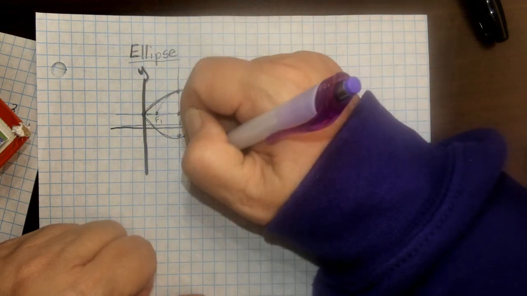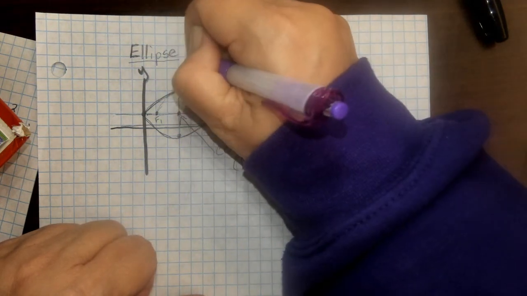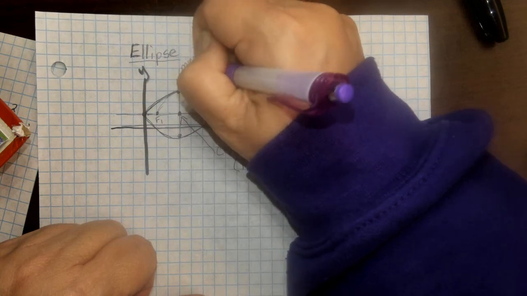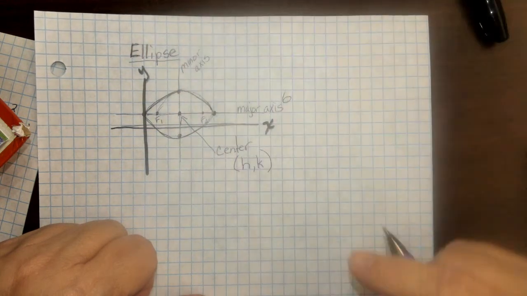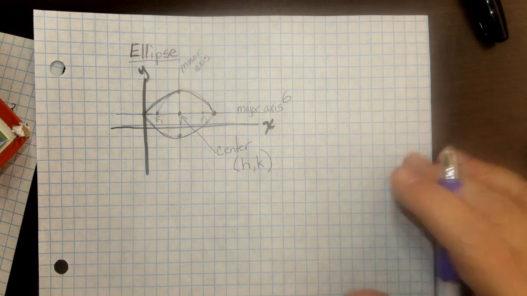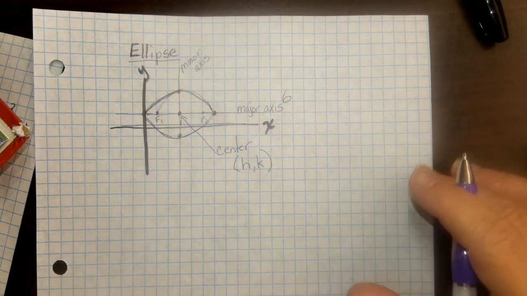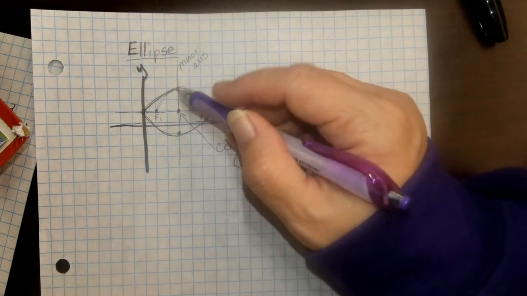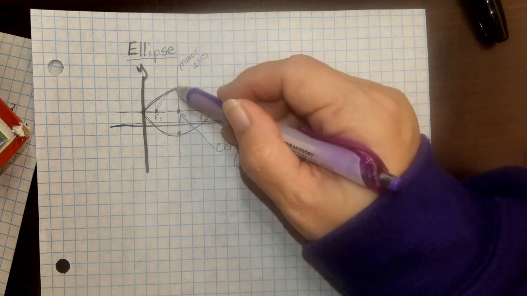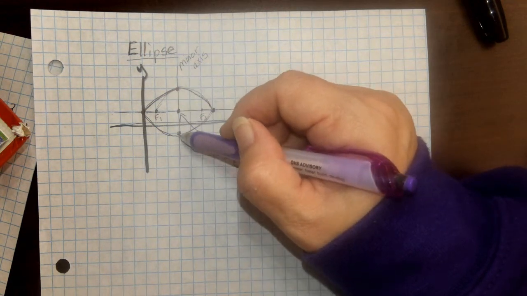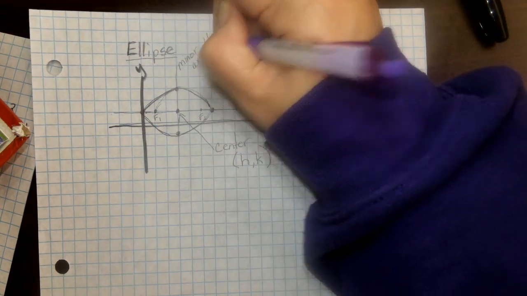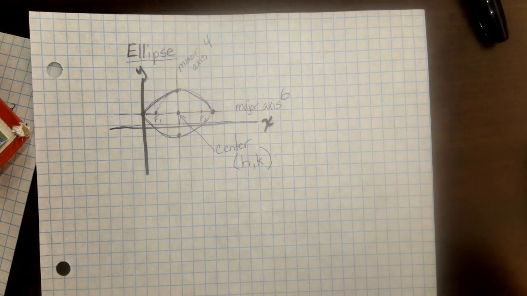This vertical line is referred to as the minor axis, and it's going to be the shorter of the two axes. And so from endpoint to endpoint, that's 1, 2, 3, 4. So the length of the minor axis is 4.